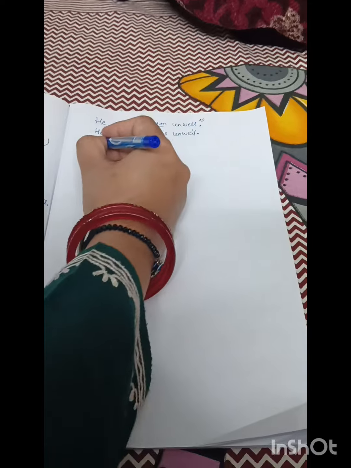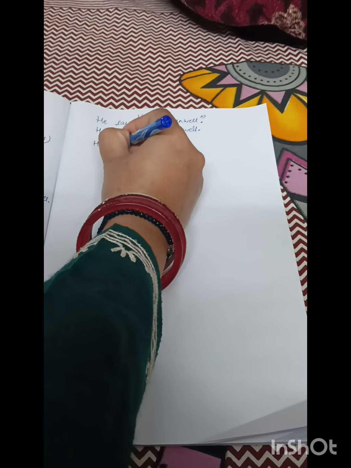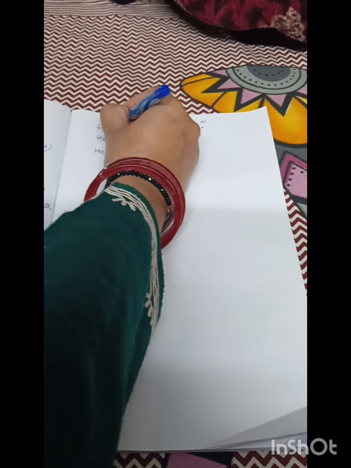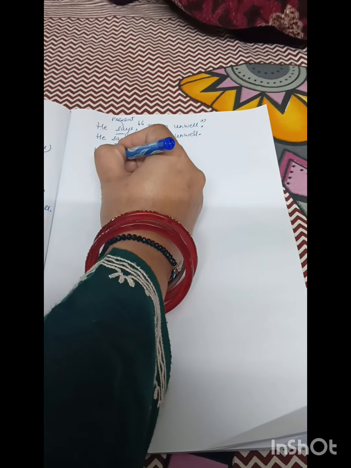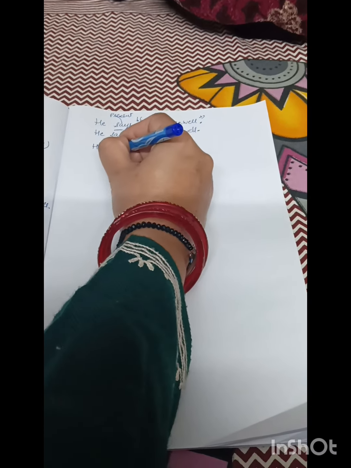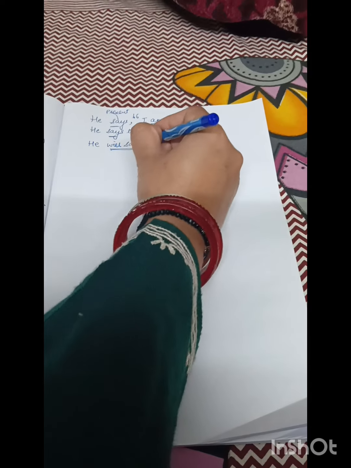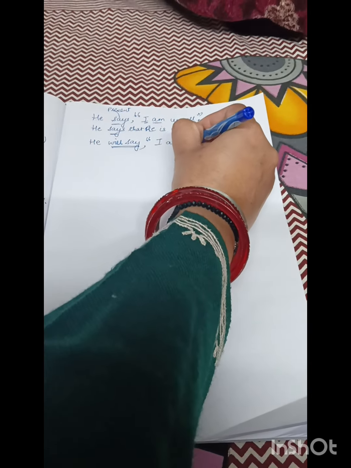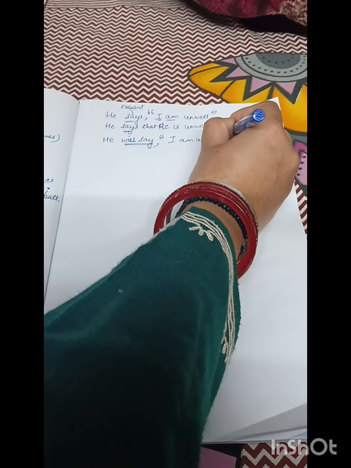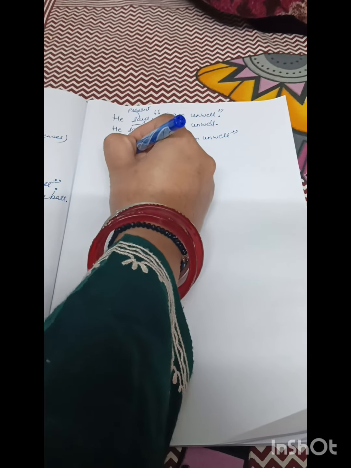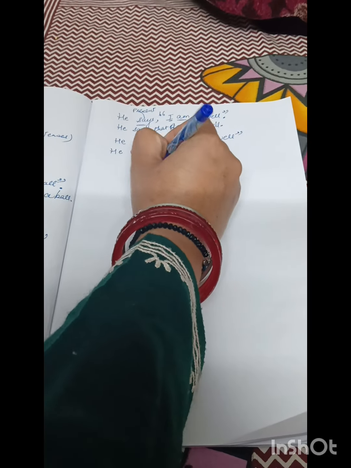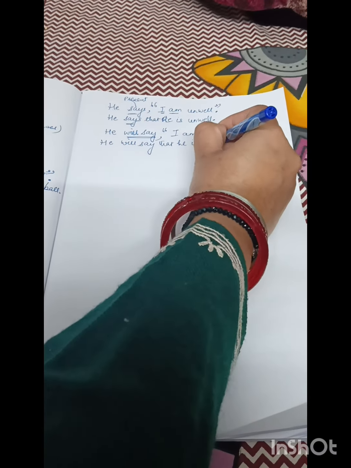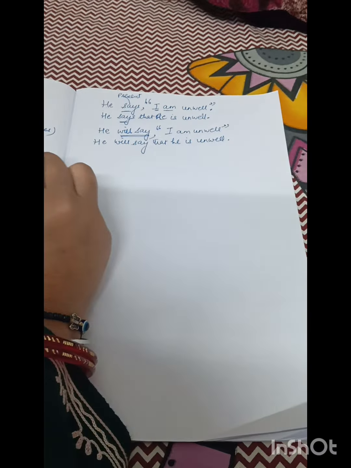Similarly, he will say. As I said, the reporting verb is in present tense. And if your reporting verb is in the future tense, will say, then also we will not change the tense of the reported speech. I will say, he will say that he is unwell.